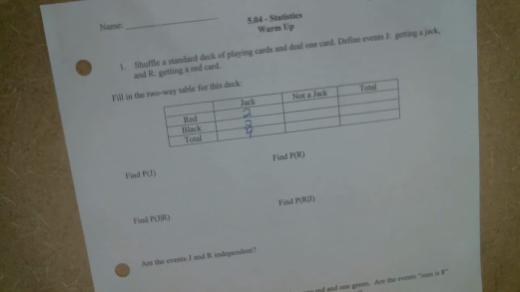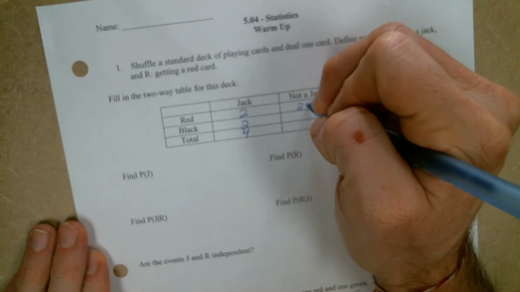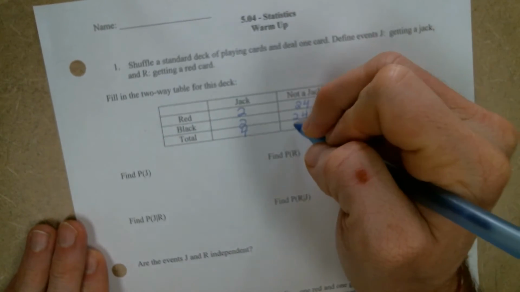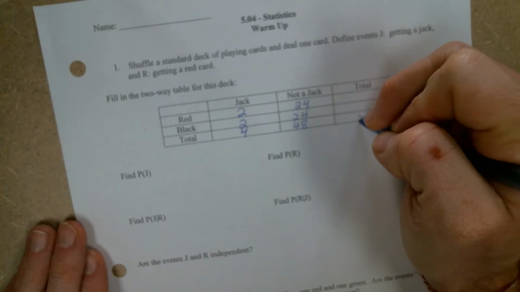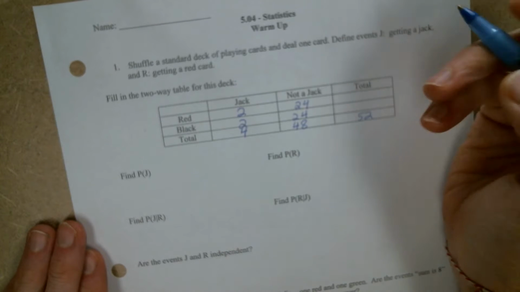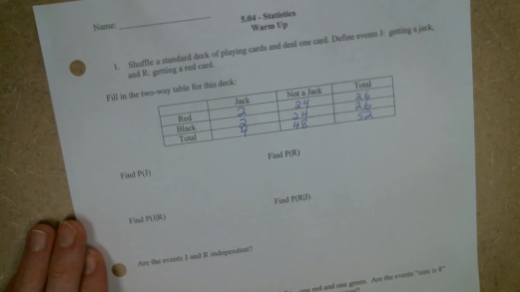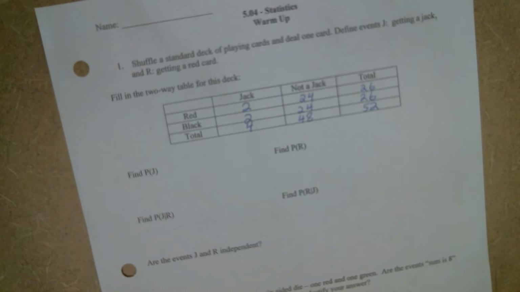All right. Now again, there are 26 red cards. If 2 of them are a jack, that means that 24 are not a jack. Same with black. So there are 48 cards that are not jacks. There are 52 cards in total. And again, 26 red and 26 black. So let's go through and run through these various probabilities.